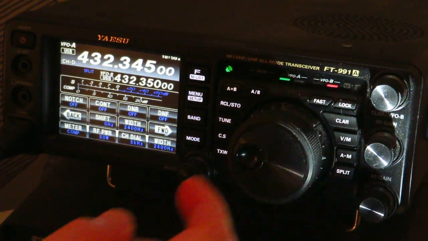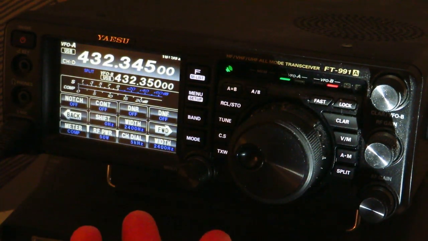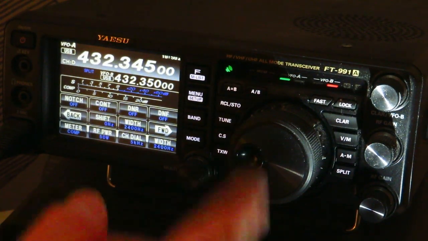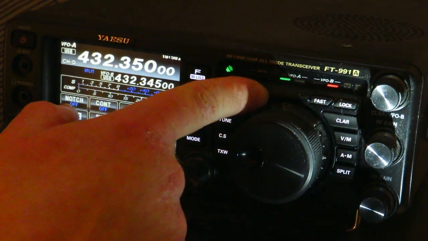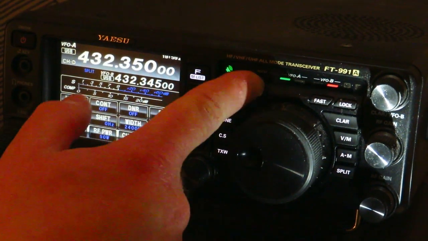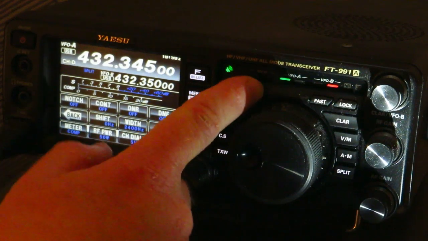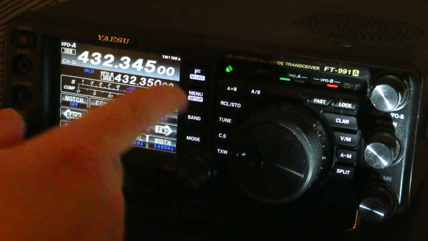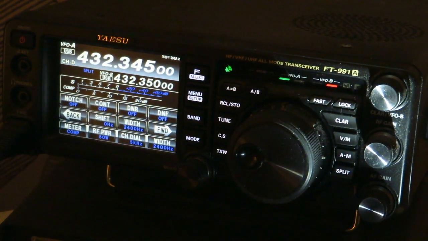Just go back into split. As before, VFO-A is receive, VFO-B is transmit. If I press A/B again, it swaps them over, but not how you think. It puts the VFO-B frequency in VFO-A and the VFO-A frequency in VFO-B, like so. I would expect the LEDs to change up here, but they don't. It swaps the frequencies over instead.